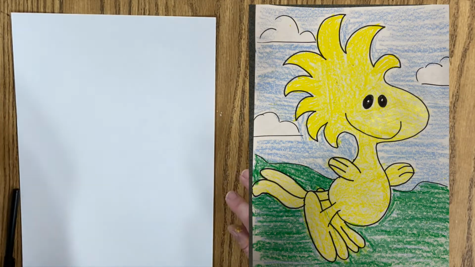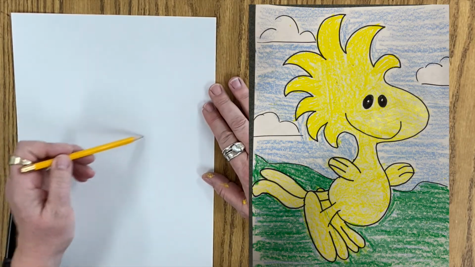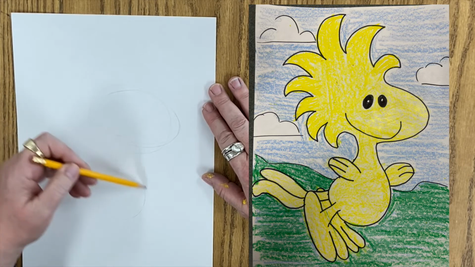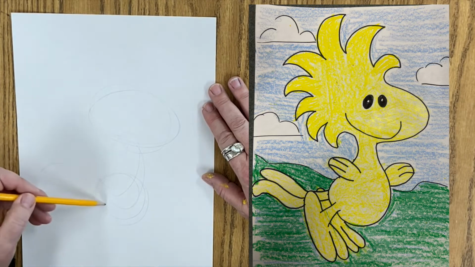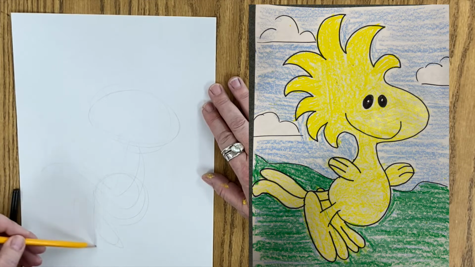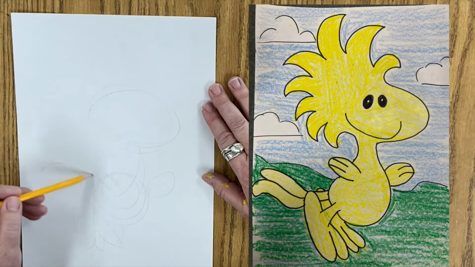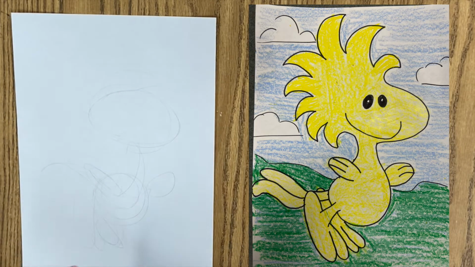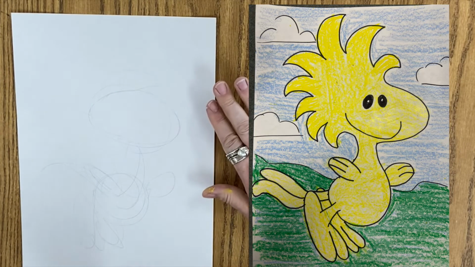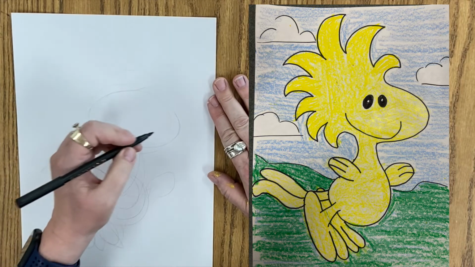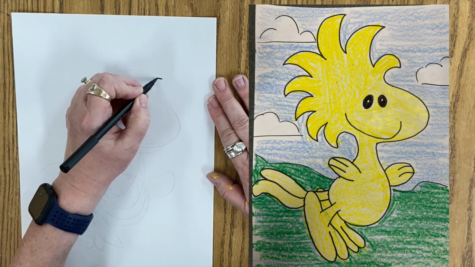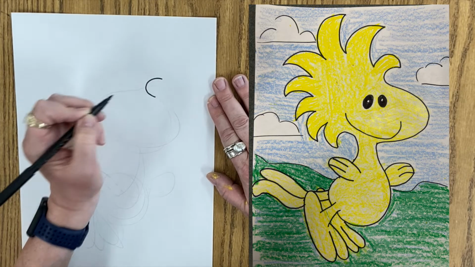Hello, art friends. We're going to be drawing Woodstock today. So we're going to just start out with a few little shapes to figure out where Woodstock goes and how big to make him and stuff like that. All right, so now I have that laid out real light, and I would be continuing to draw with your pencils. So we're going to start with the letter C.